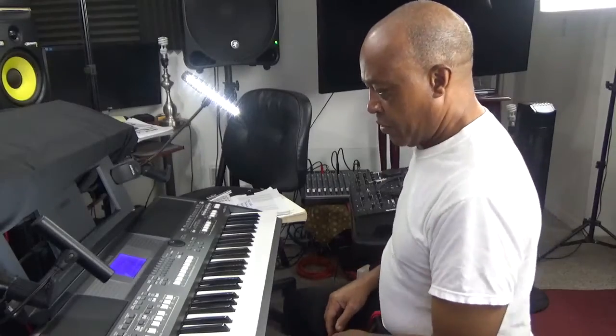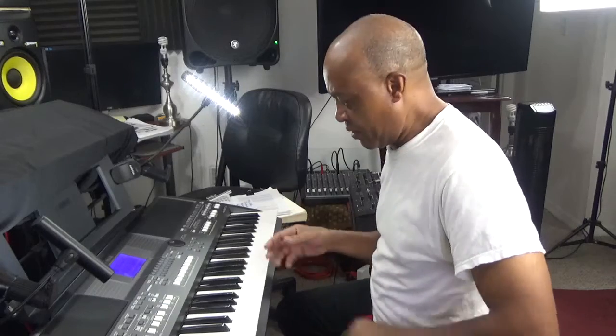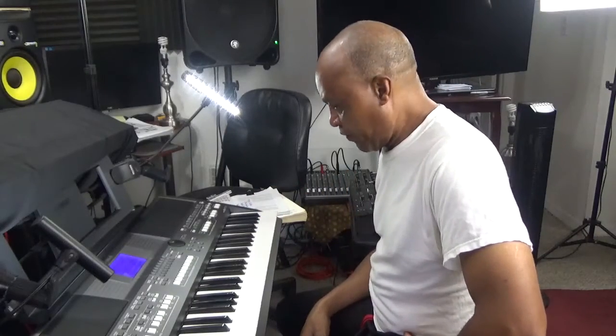It pays to play the inversions of the chords. It makes it easier for you to accompany a singer or to play in a band, because it is more convenient. You can play more efficiently if you know how to use the inversions of the chords.